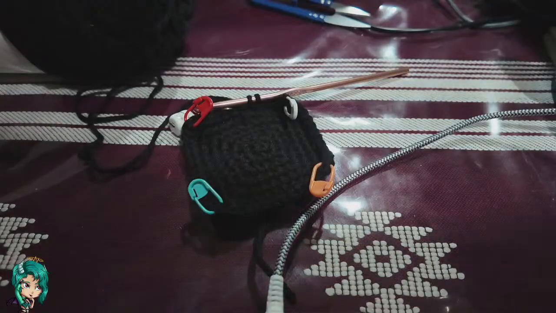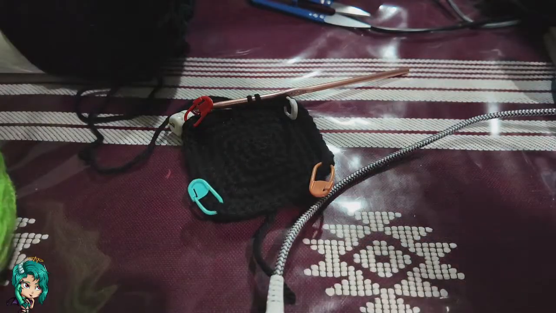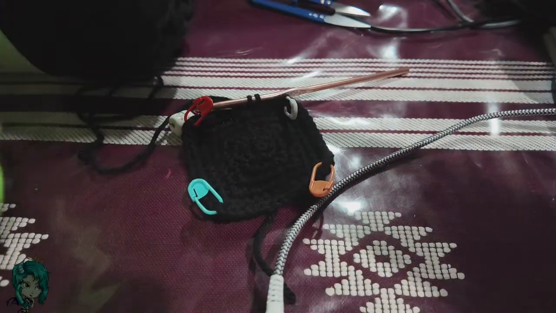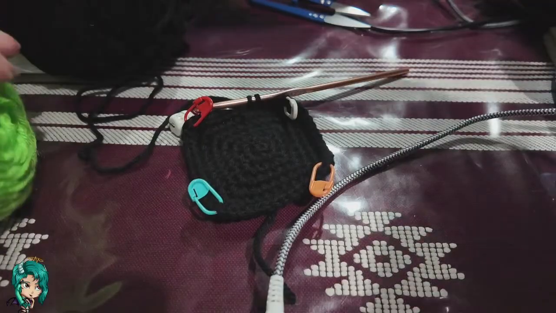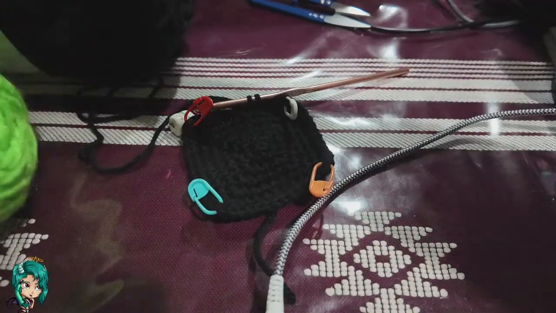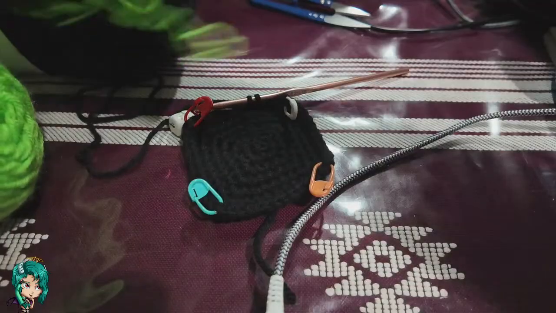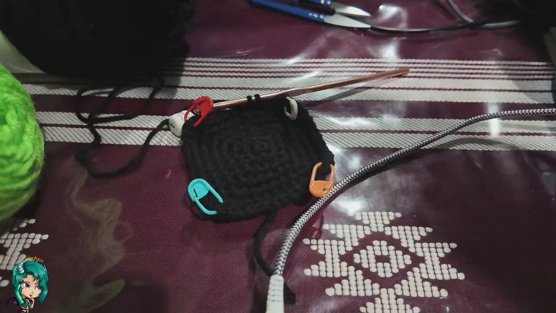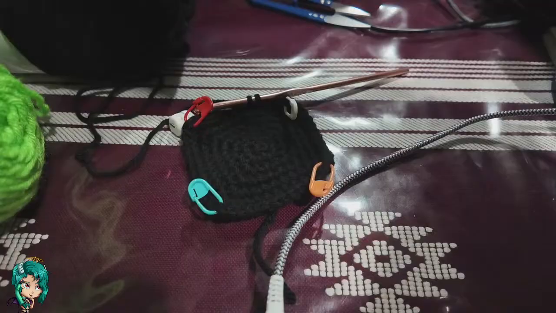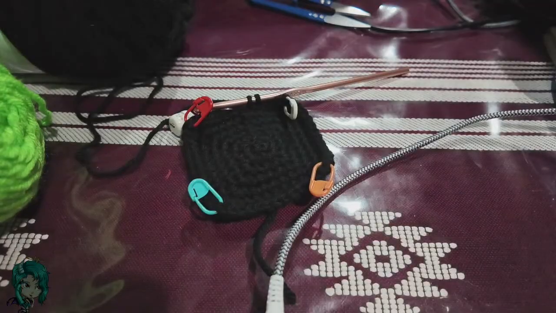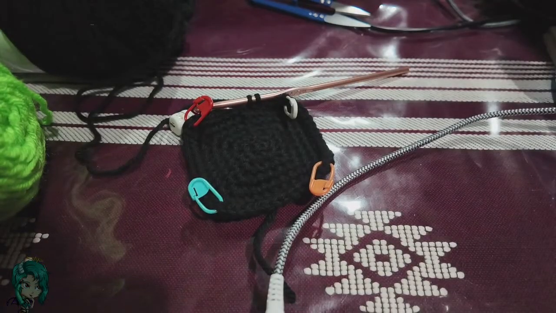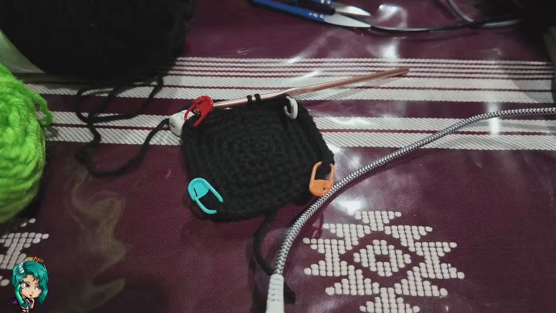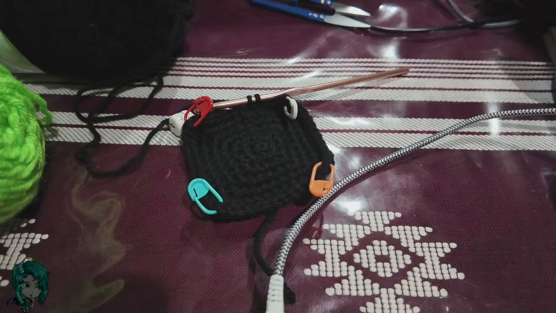Okay, we're gonna go ahead and transition into the green from here. And moving forward, you will want to continue keeping track of your corners, mainly for when you begin decreasing. Oh shoot, wait a minute. No, Usagimodoki. Shoot, wait a minute.